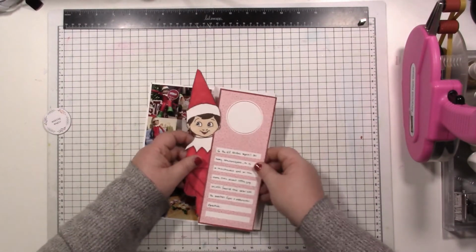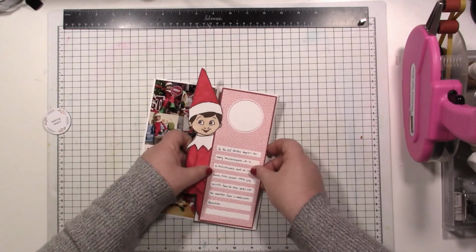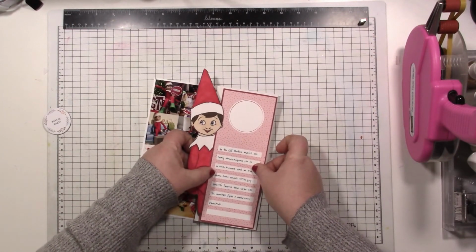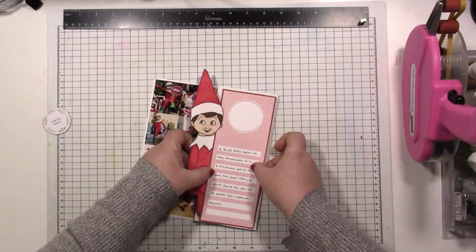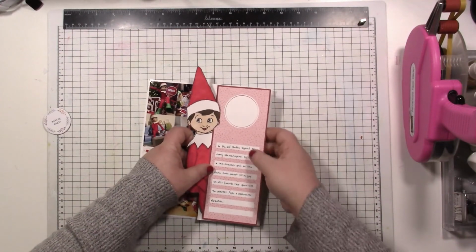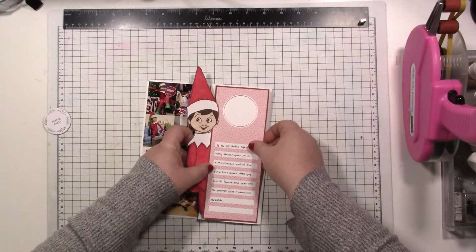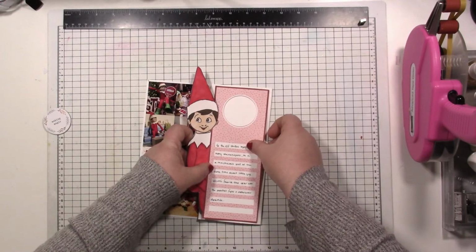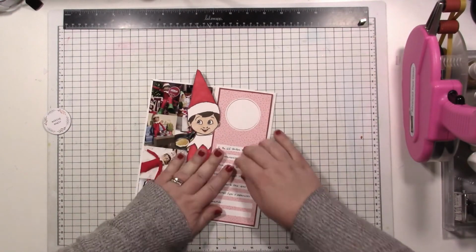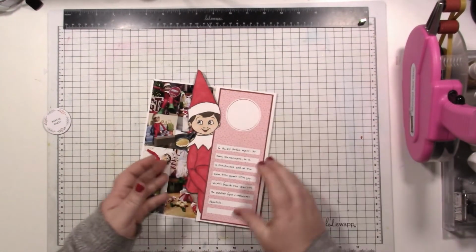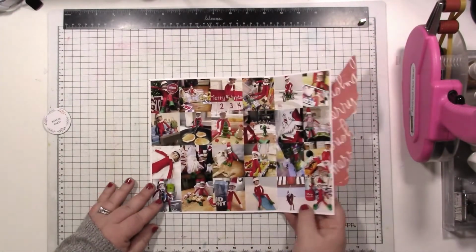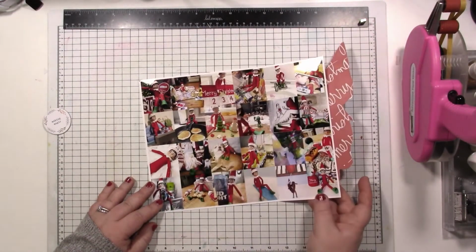All right, so then we're going to plop this on here, try to make it somewhat centered. I think I want a little less on the left and a little more on the left, a little less on the right. So here we go. And so there you have it, our little flap.